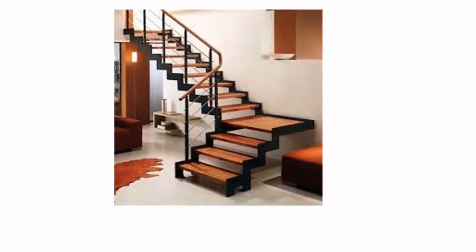See, this is another type of staircase. Here you can see this is called a flight. There is one flight, then this is a landing, then another flight. From this to this there is another flight. Here you can see these steps are placed close to this wall.